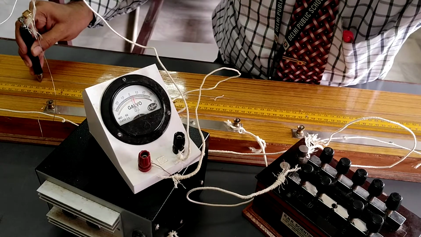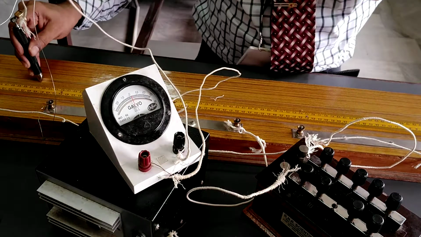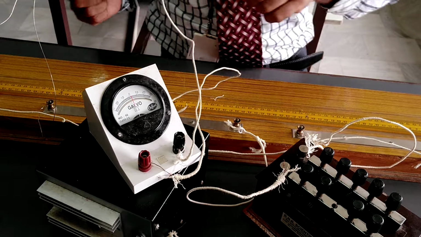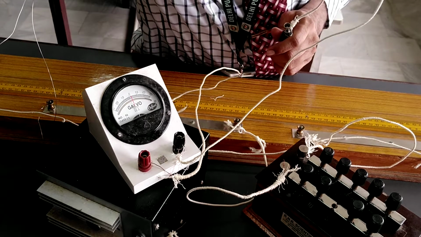Right? Right. And the reading again the same, that is 69 and 31. So I am noting down for 5 ohm.